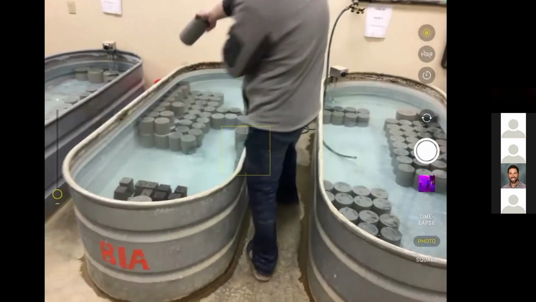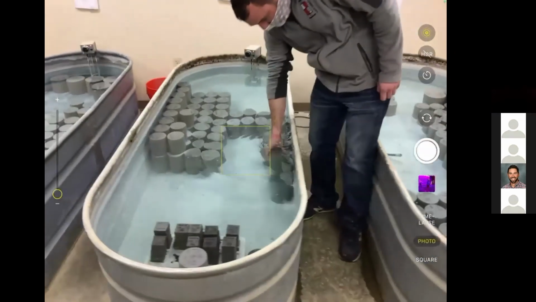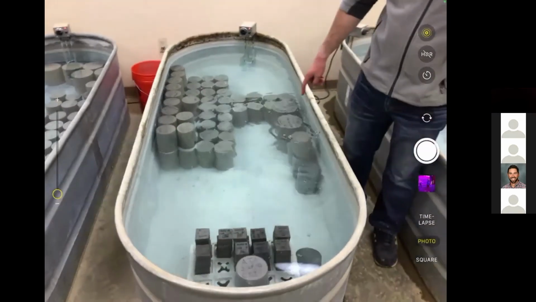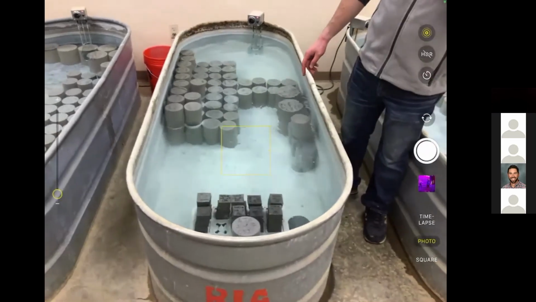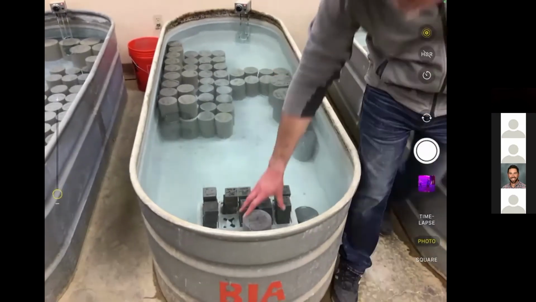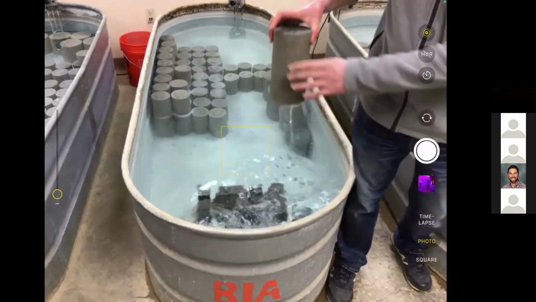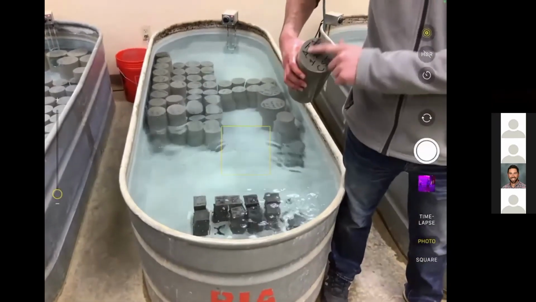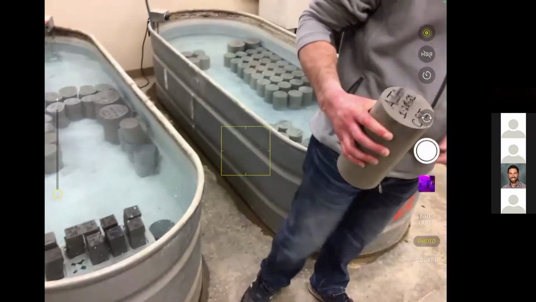And they come over, get placed in the cure tank. They get entered into a database. The database tells us when they're broken. And then on the day they're broken, they get pulled out. We verify it's the right cylinder based on what we wrote on it. And I believe Brett is going to show us how to break a cylinder.